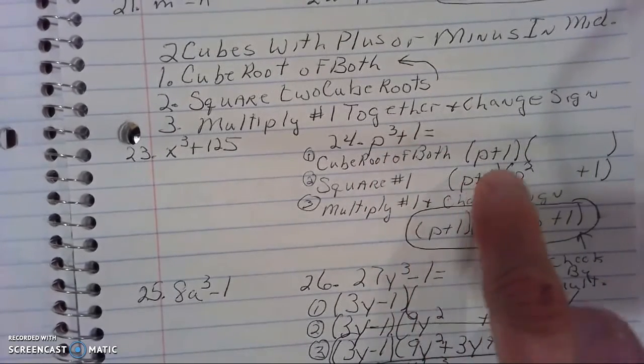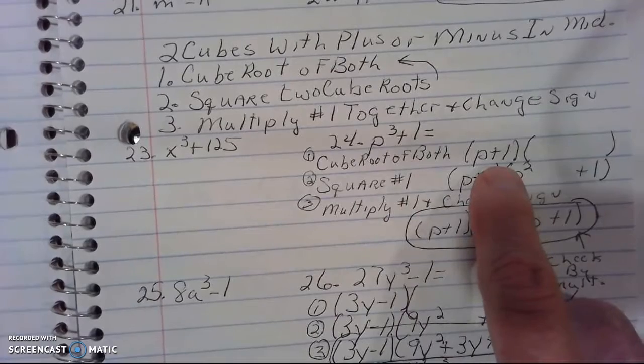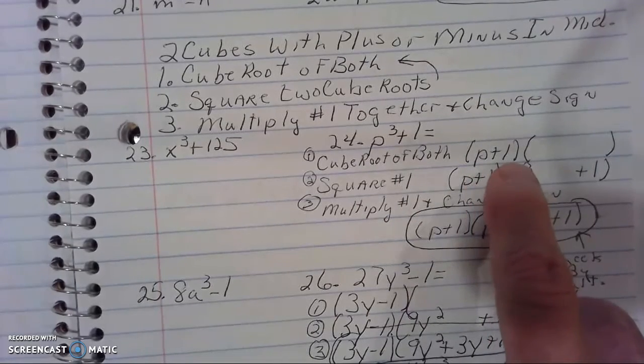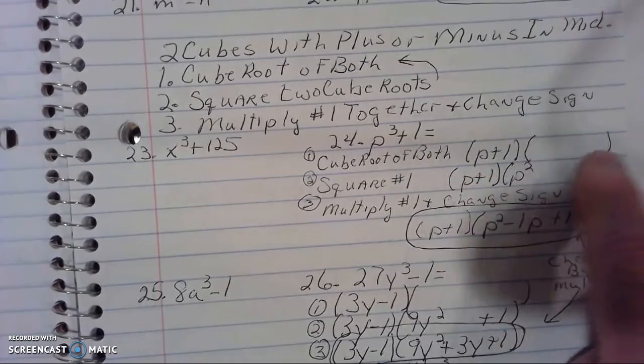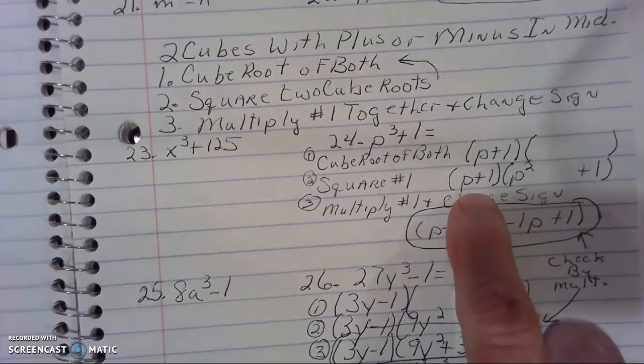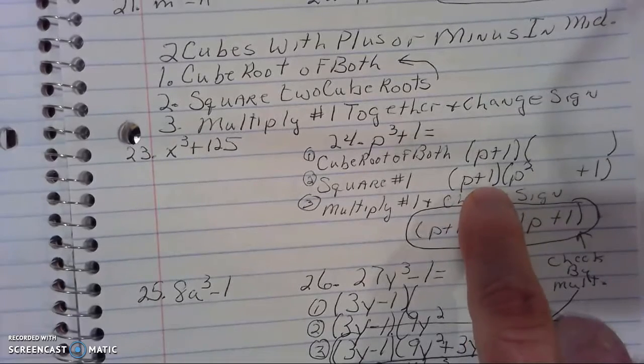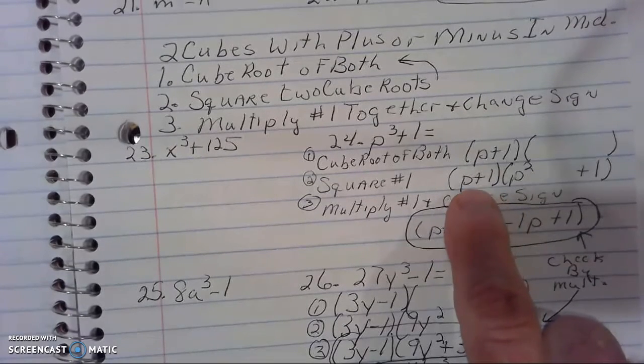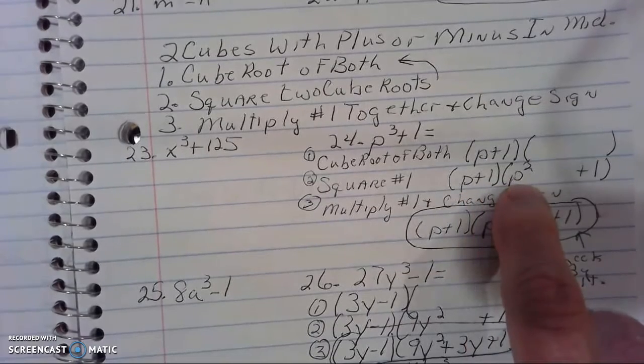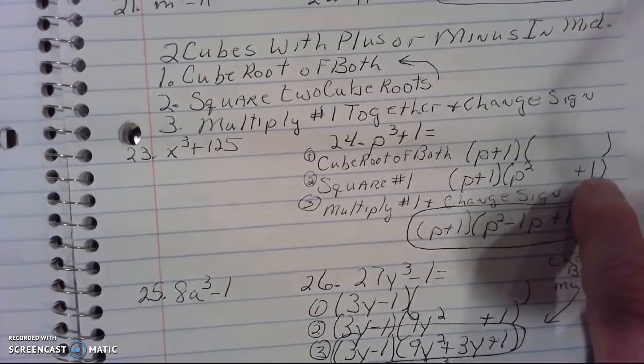P cubed plus 1. First thing, cube root of both. So p plus 1 in your parentheses, and then parentheses over here. That p plus 1's out in front. Your second step is you square each of those. You square the p, that goes right here. You square the 1, that goes right over here.